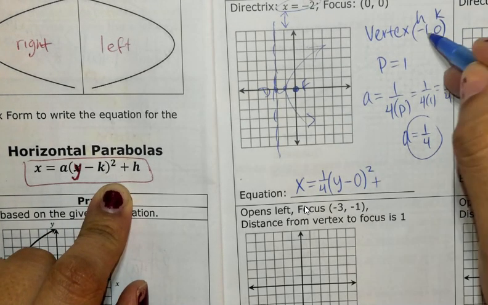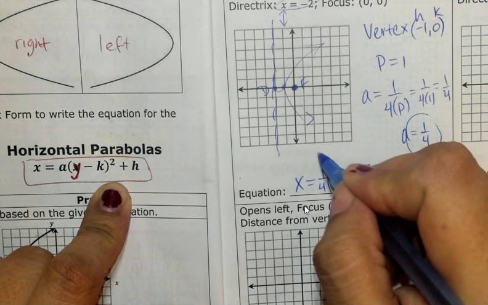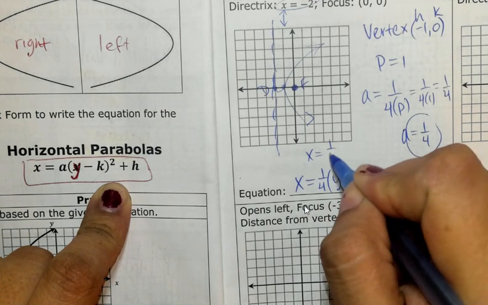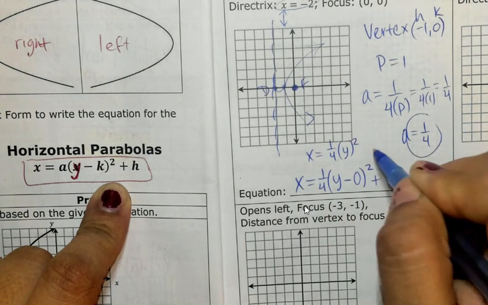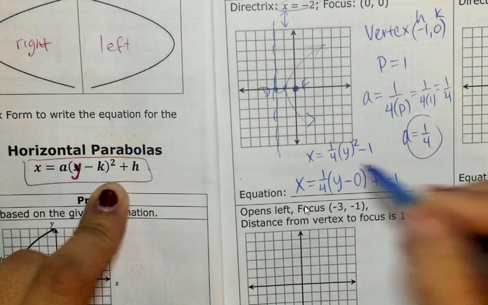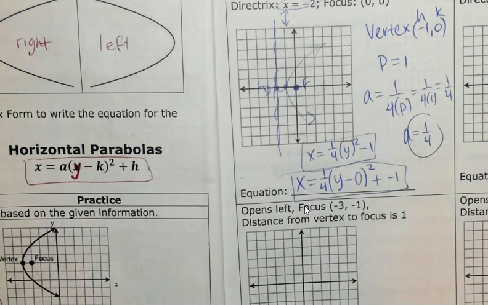Squared plus H. H is -1. So we clean that up, and that should look like X equals 1/4 Y squared minus 1. Or not even with parentheses, but you get it. It's one of those.